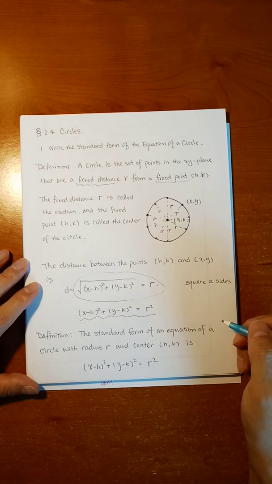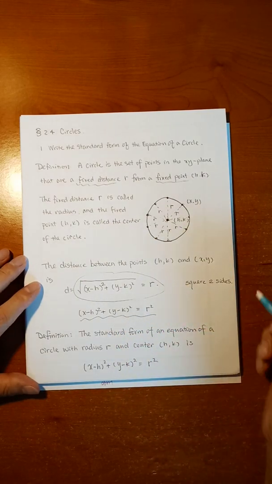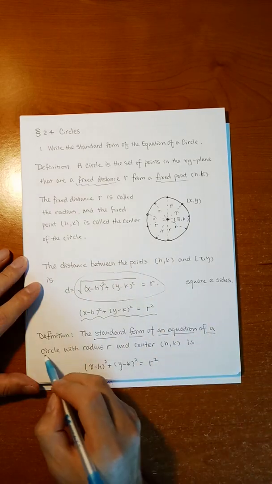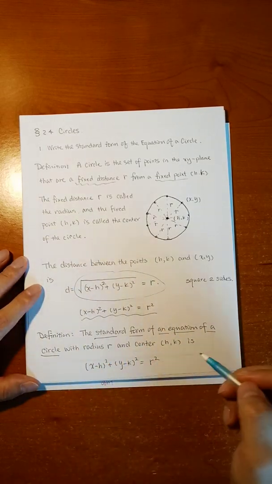Okay, so we just copy this. So this is the standard form of an equation of a circle with radius r and center hk.